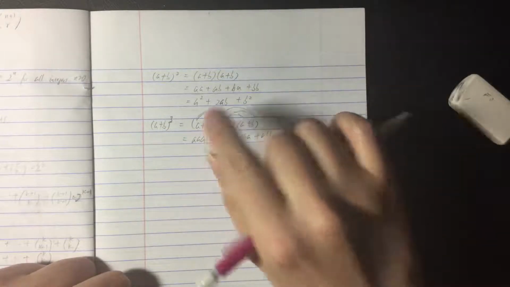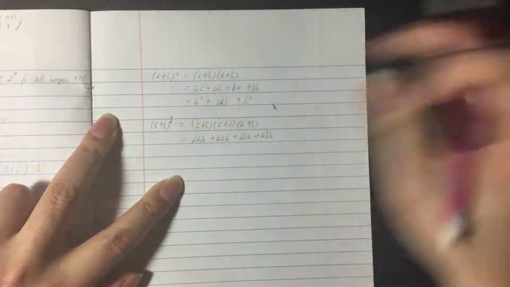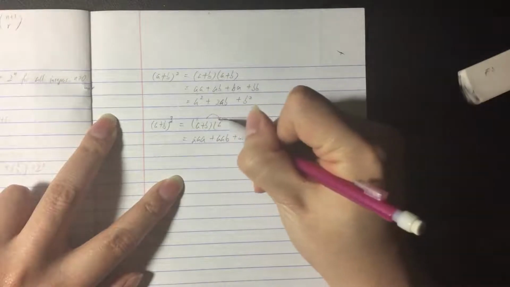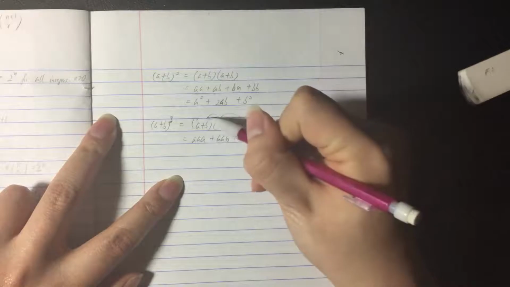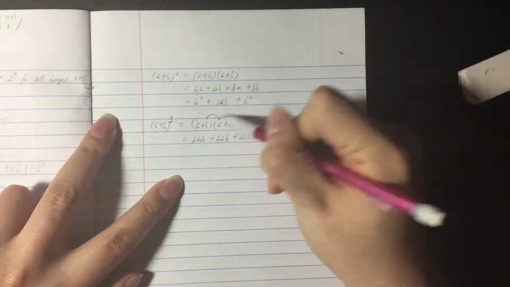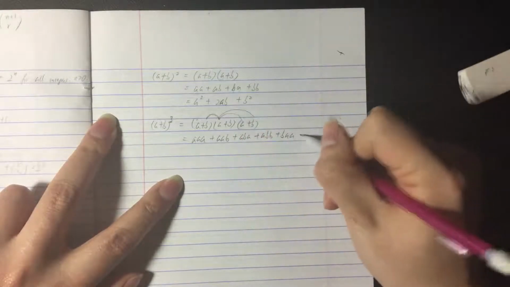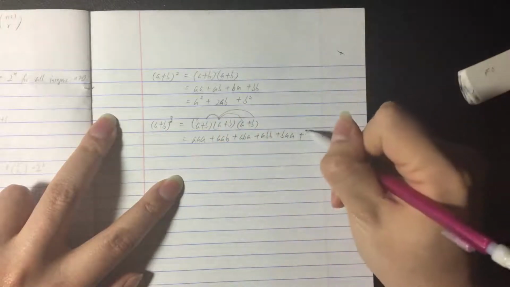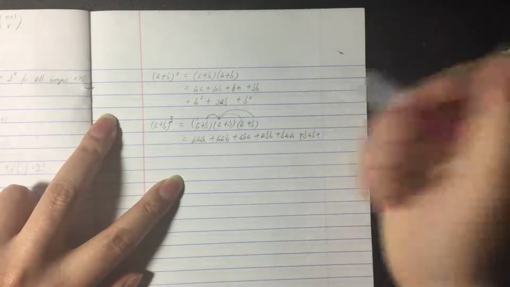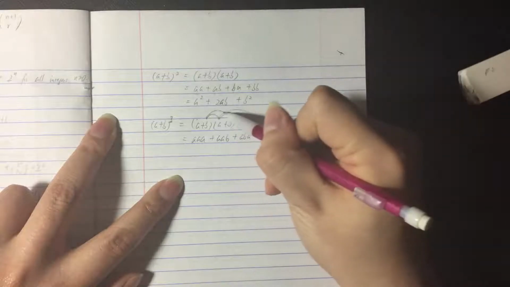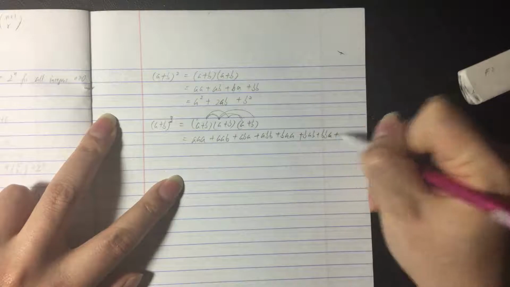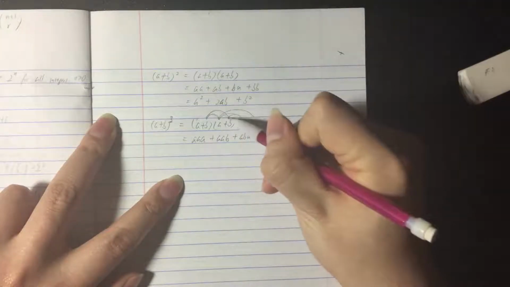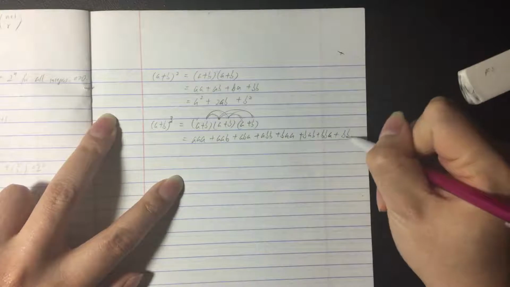Then we distribute b here. I have b times a times a. That's baa. b times a times b. That's bab. Next, b times b times a. That's bba. Next, b times b times b. That's bbb.